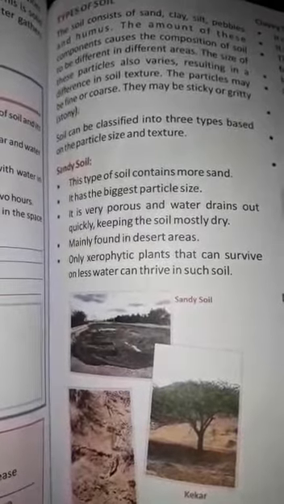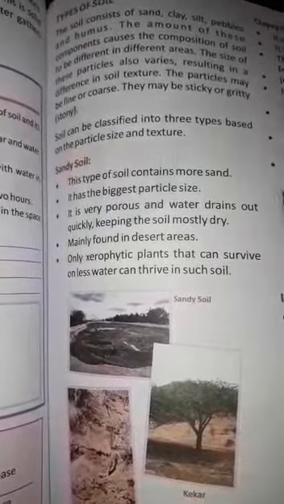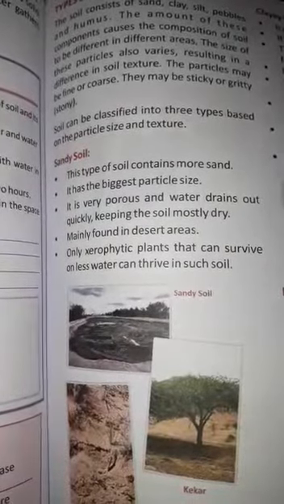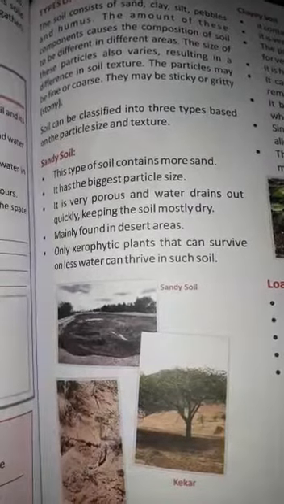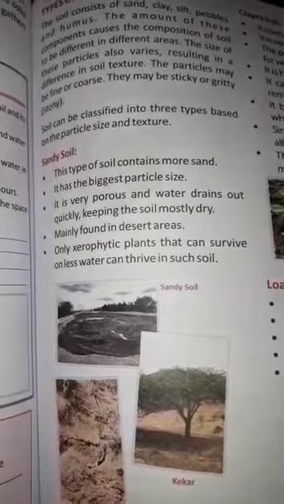Soil may consist of sand, clay. These types of soil are found in different localities of the countries, so they form different types of soil. The size of these particles also varies. The size of sand, clay, silt, and pebbles also varies, resulting in a difference in the soil texture.